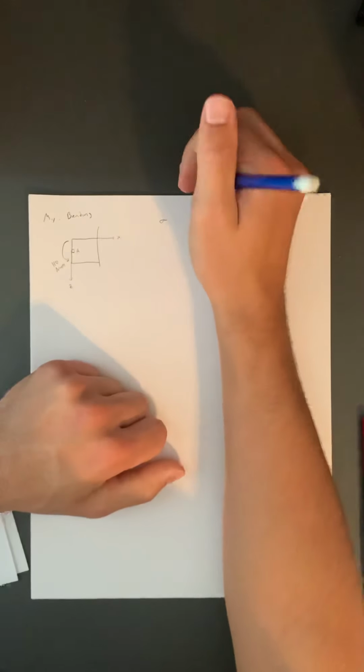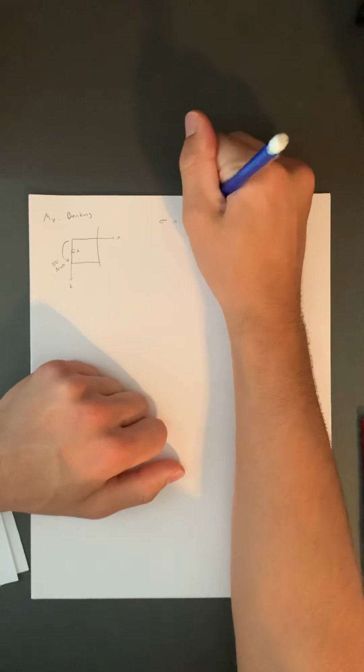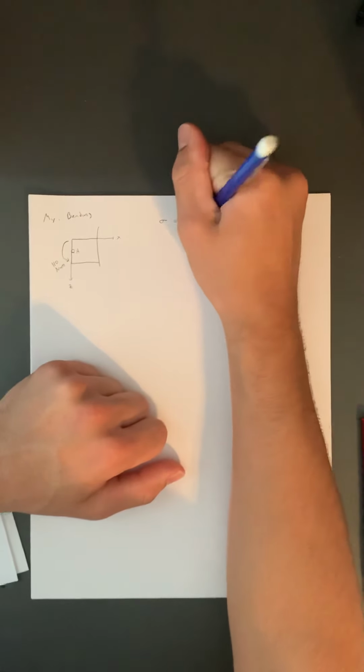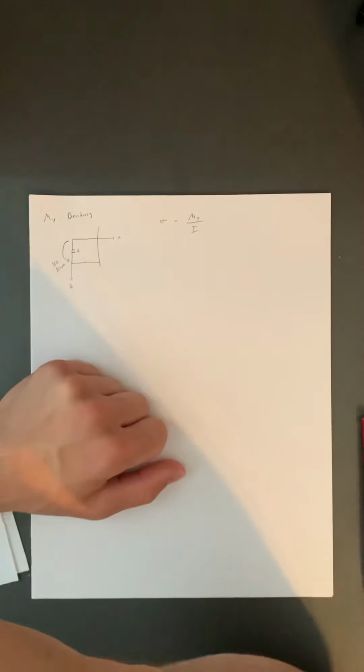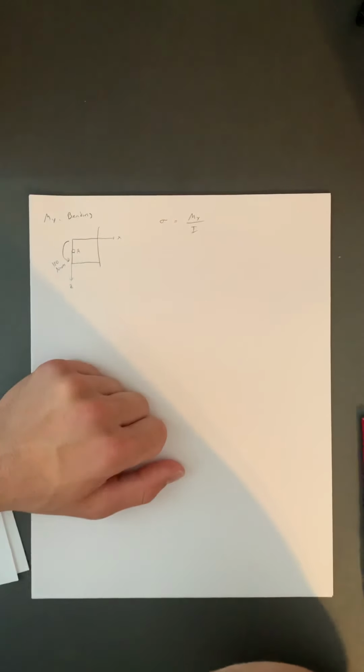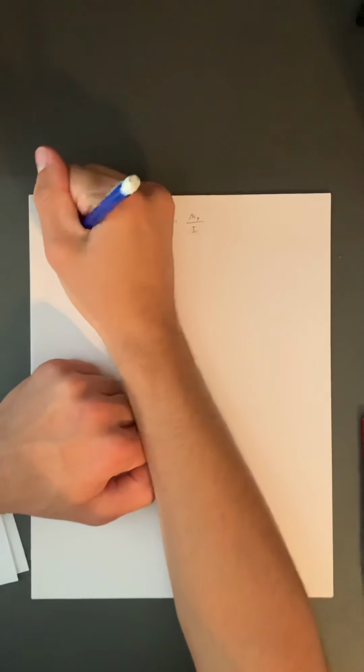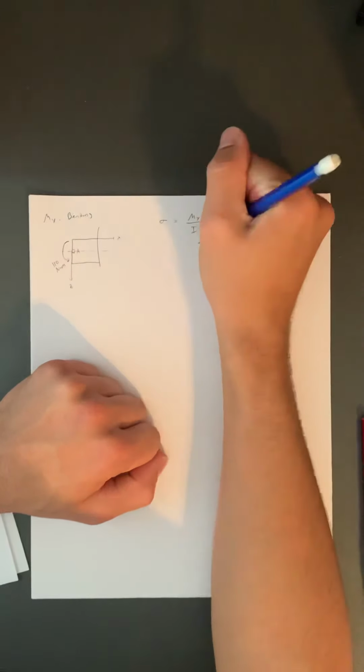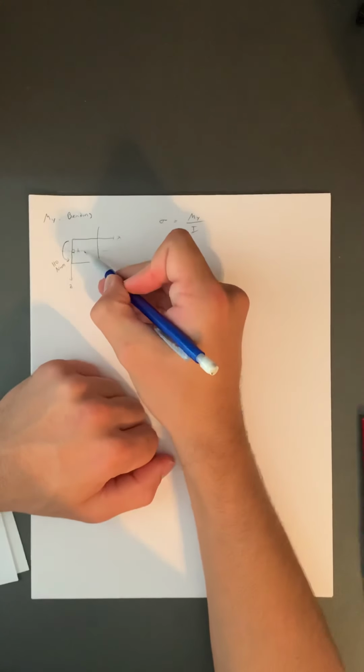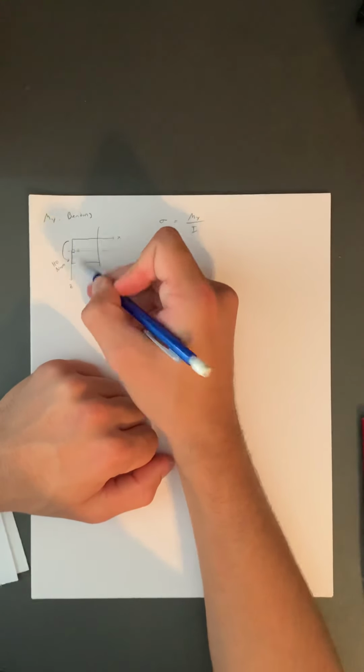Because we are solving for stress, we're using the bending equation for stress, which is equal to MY over I. In this case, Y is, I was kind of jumping ahead on my last one, the distance from the neutral axis to the point of interest.